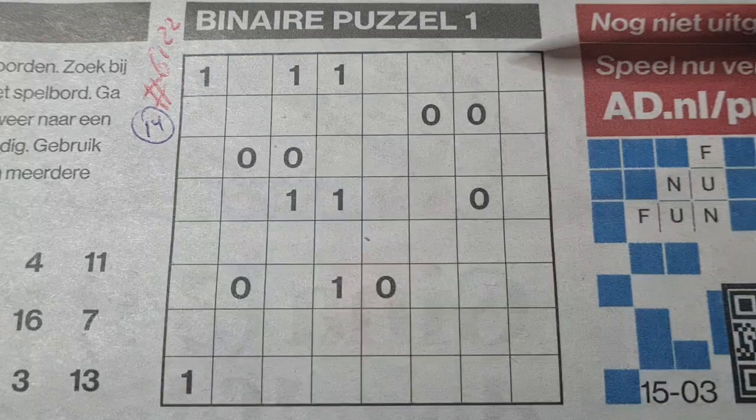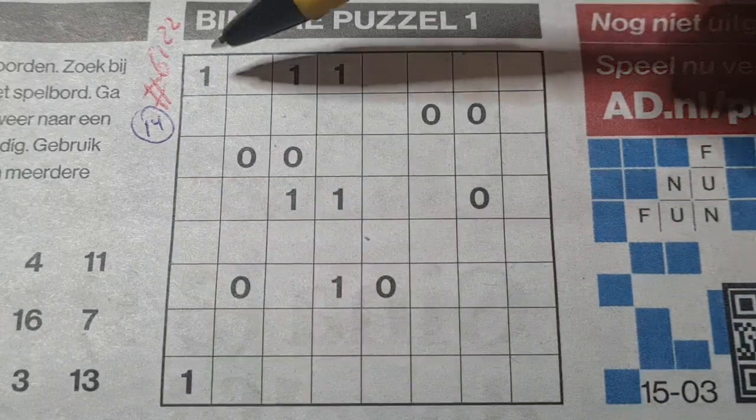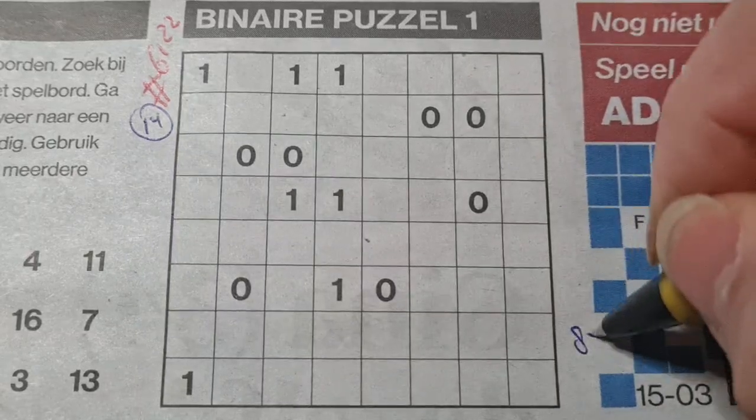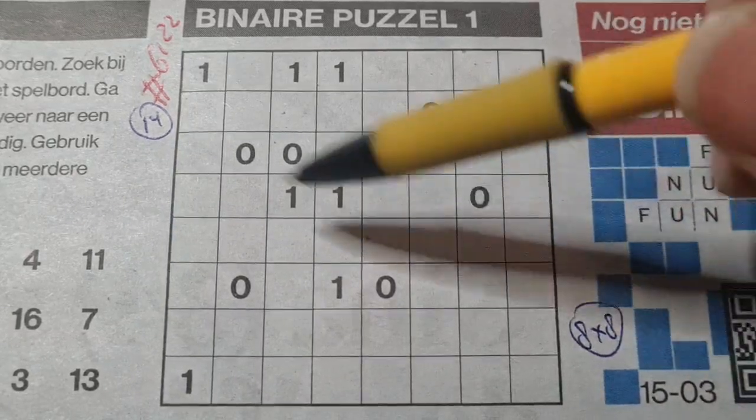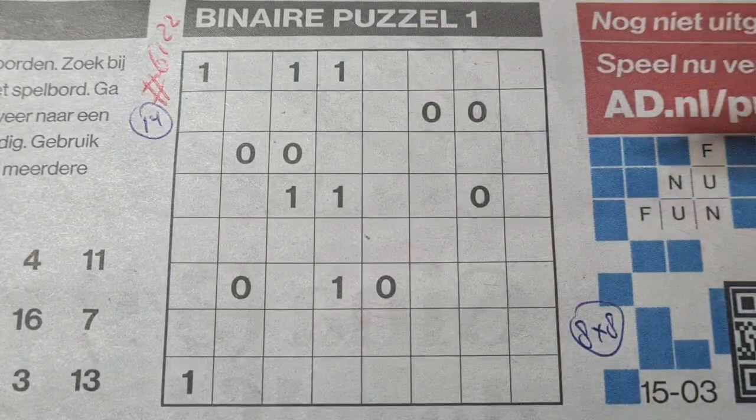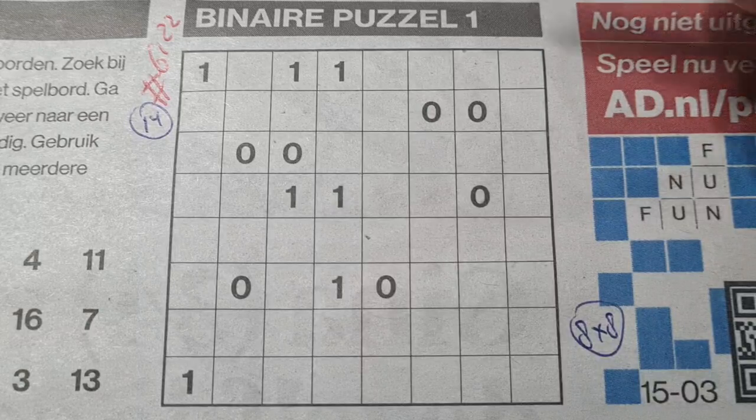And what kind of binary puzzle is this one? Let me count. 1, 2, 3, 4, 5, 6, 7, 8. An 8 by 8 binary puzzle. That means in a row or in a column there are always 4 0s and 4 1s. Alright, so let's get started.